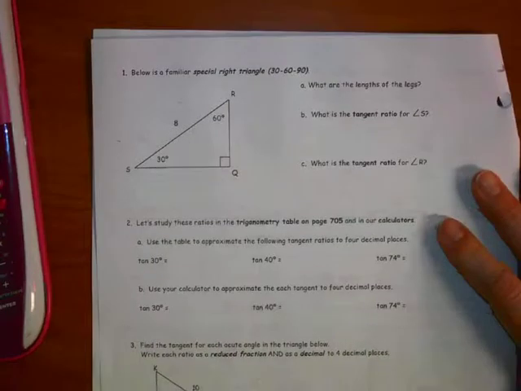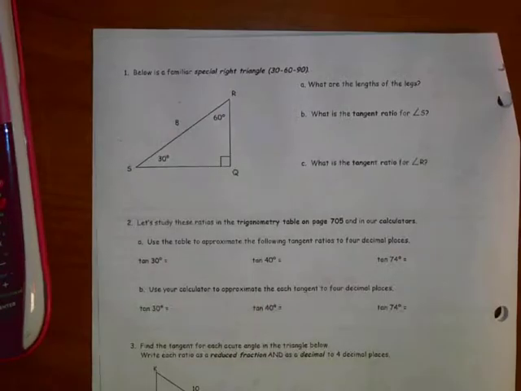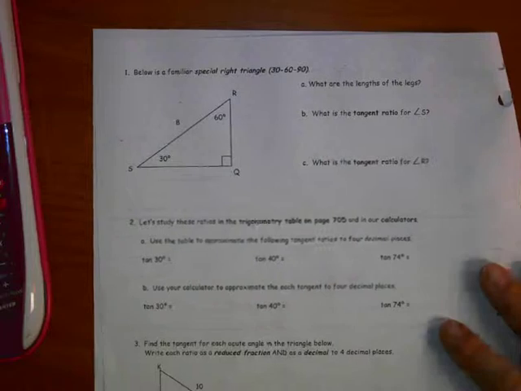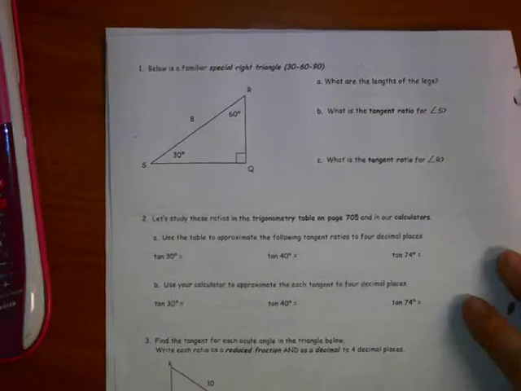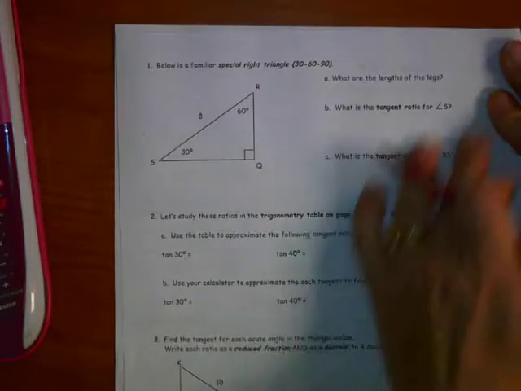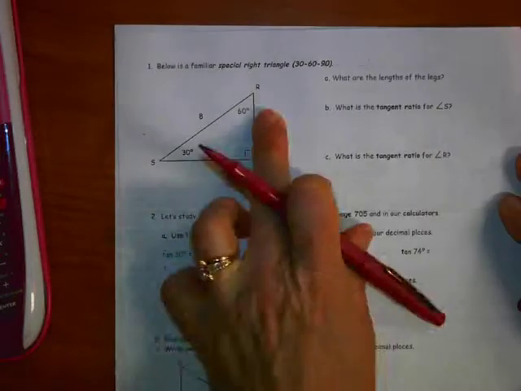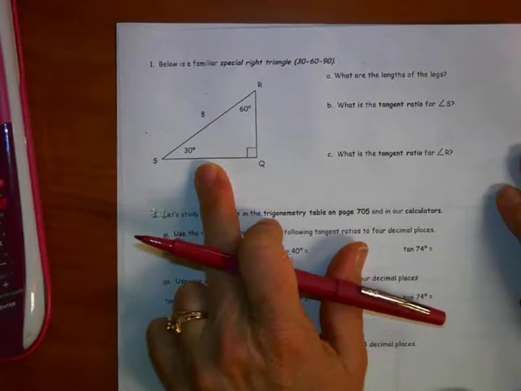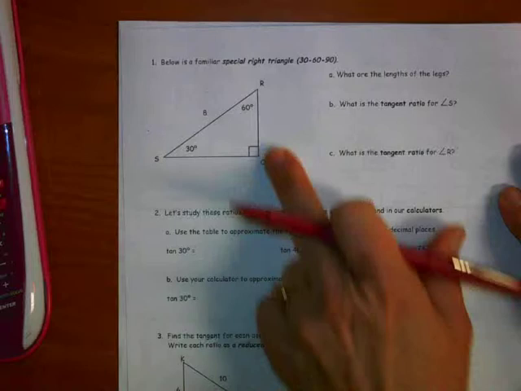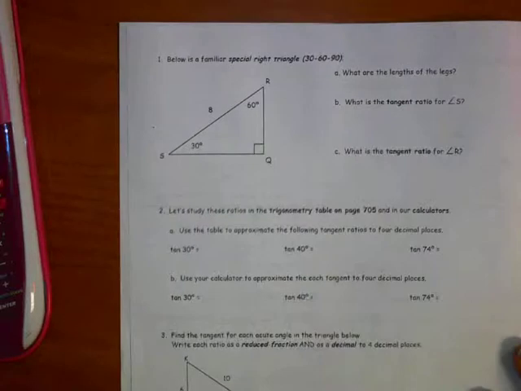All right. Below, this is a special right triangle that you're familiar with, hopefully, at this point. It's a 30, 60, 90. What are the lengths of the legs? They gave us the hypotenuse. You should be able to know the length of the short leg from the hypotenuse. What is it?